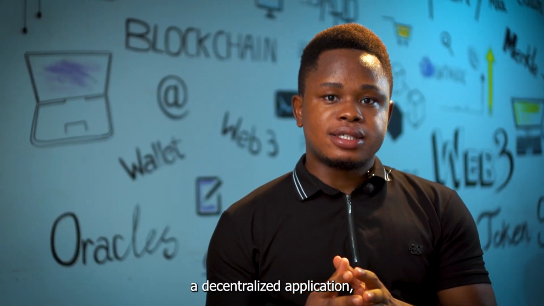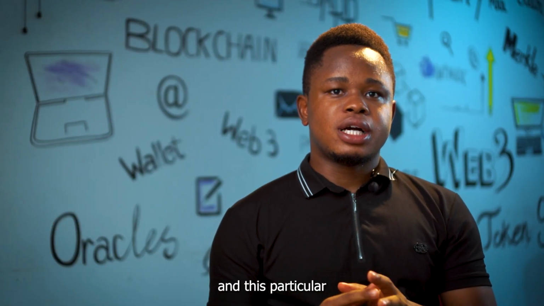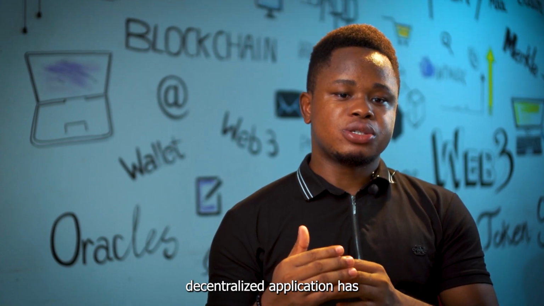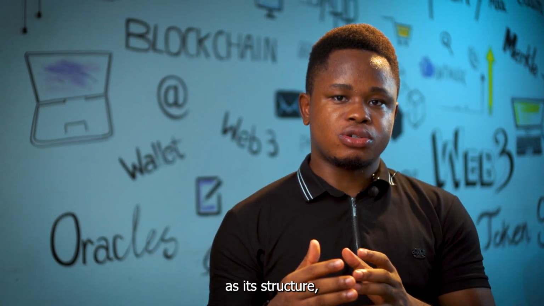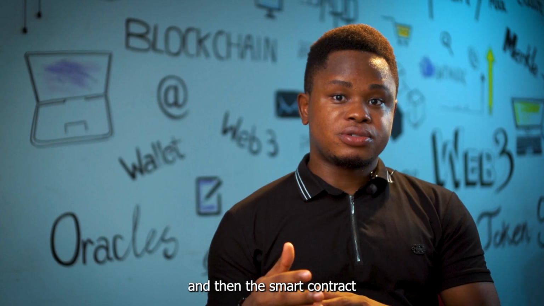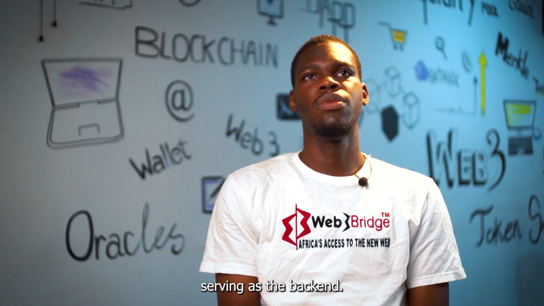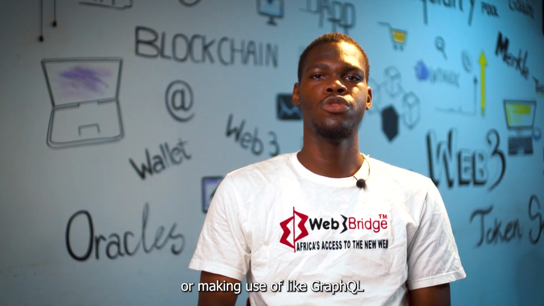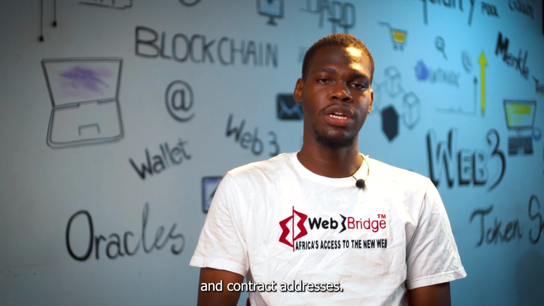A dApp is a decentralized application, and this particular decentralized application has as its structure the front end and then the smart contract serving as the back end. What makes Web3 Frontend different from Web2 Frontend is how it connects to the back end. So in Web3, we make use of the blockchain, right? And instead of performing CRUD operations or making use of GraphQL to make requests to the back end, we make use of contract ABIs and contract addresses.